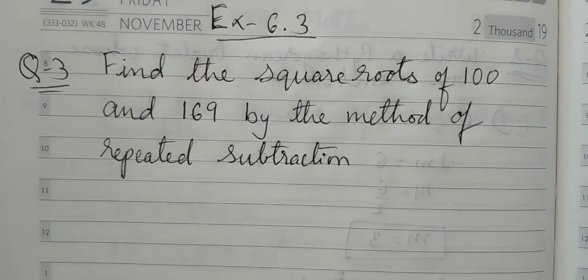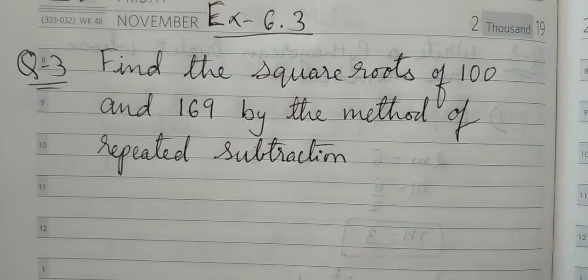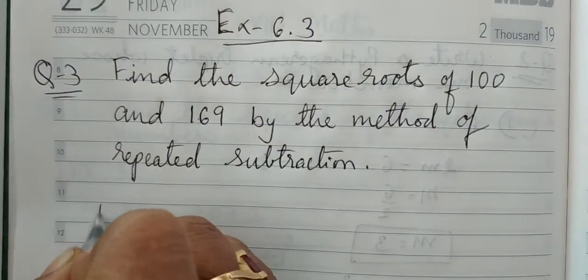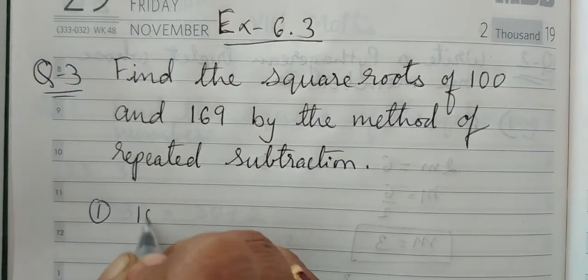So here is the question. Find the square roots of 100 and 169 by the method of repeated subtraction. Two numbers we have. So the first one which we'll take is 100.